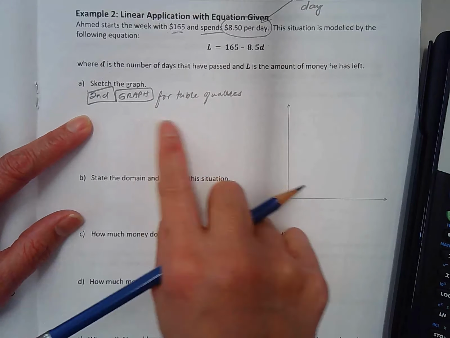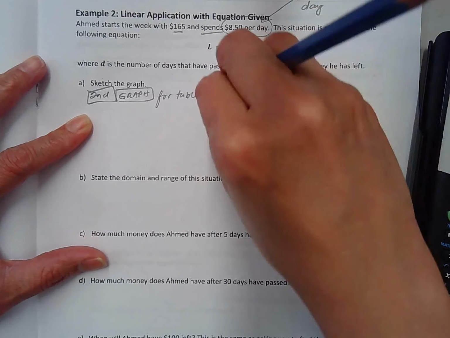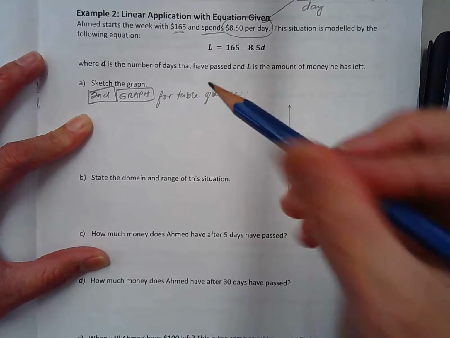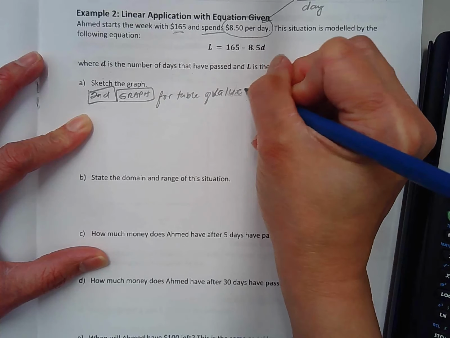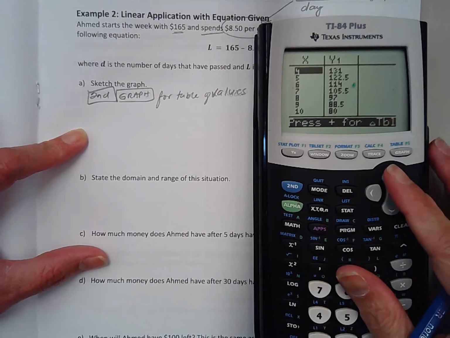This is going to be helpful for us. Oh, that doesn't look like a table of values. So what does a table of values look like?